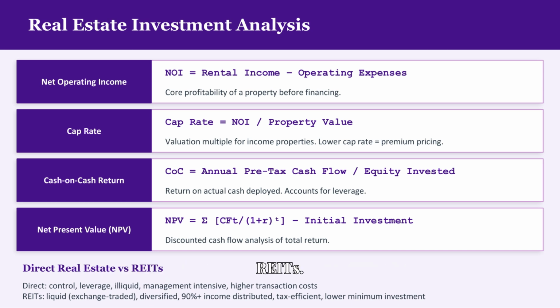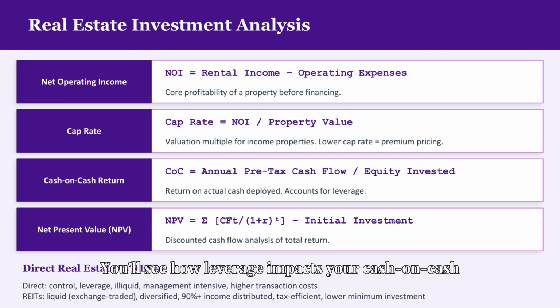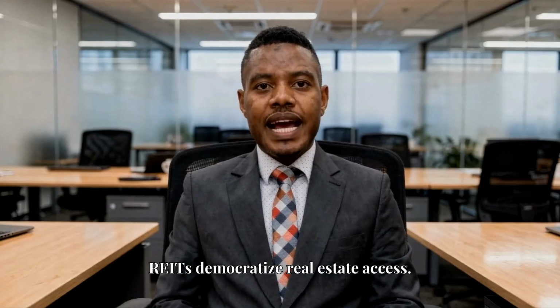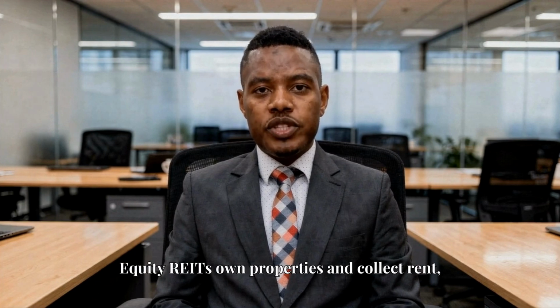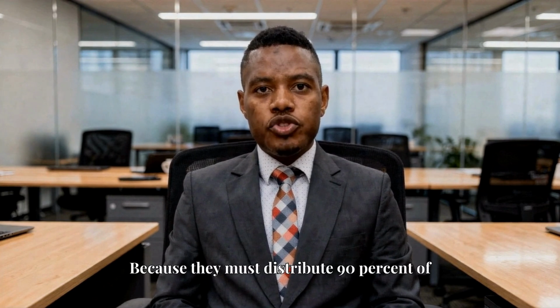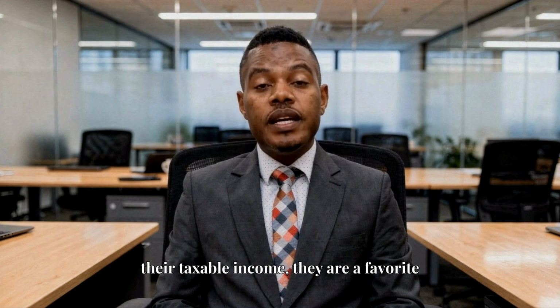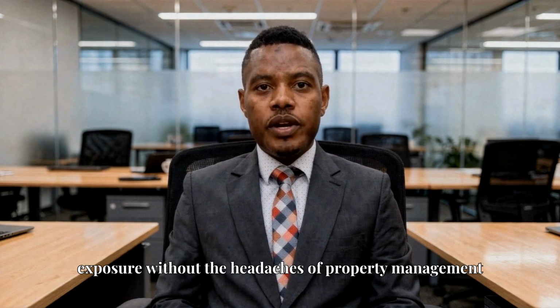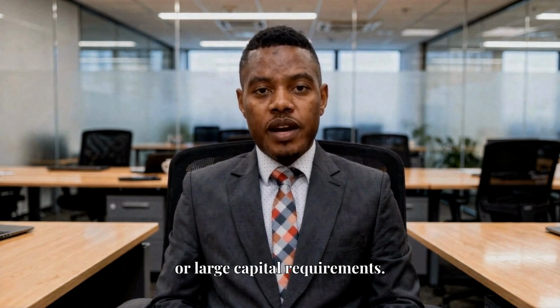or REITs. You'll see how leverage impacts your cash-on-cash returns and how property appreciation contributes to the overall internal rate of return. REITs democratize real estate access. Equity REITs own properties and collect rent, while mortgage REITs finance them. Because they must distribute 90% of their taxable income, they are a favorite for income-focused investors who want real estate exposure without the headaches of property management or large capital requirements.